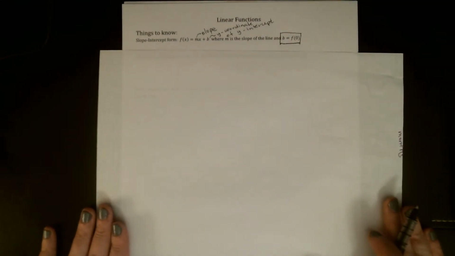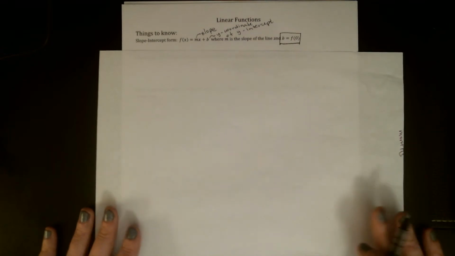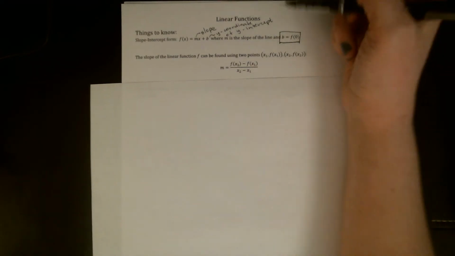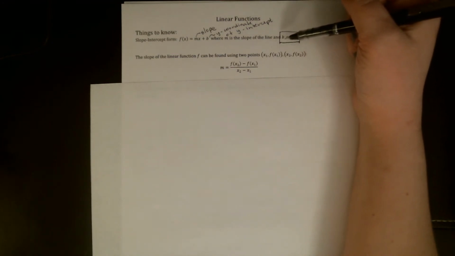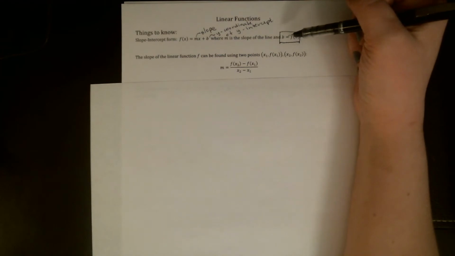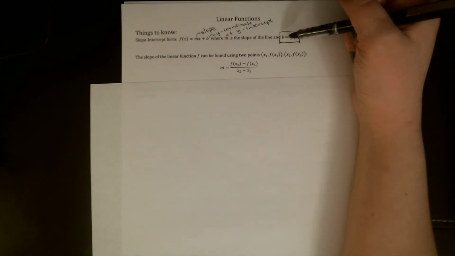So next thing I want to look at is how does our slope formula look in function notation? So here it is. This should look very familiar from the previous section where we talk about average rate of change. So I've changed it up just a little bit because I don't want to get us mixed up using A's and B's when we've already designated B as our y-coordinate of our y-intercept.